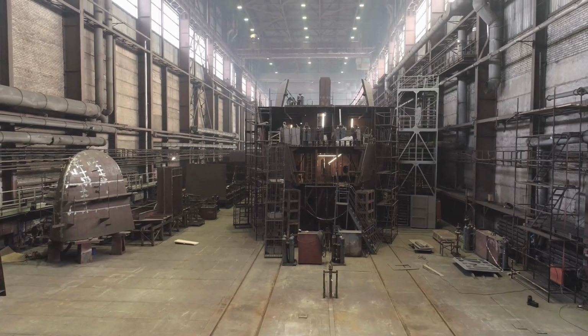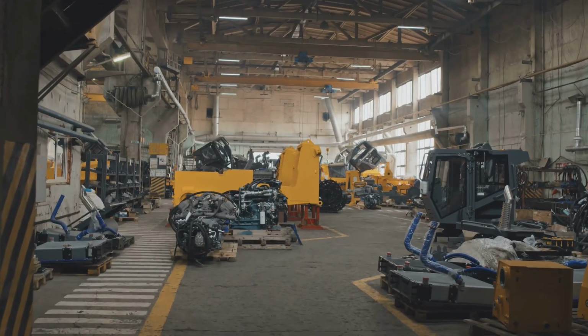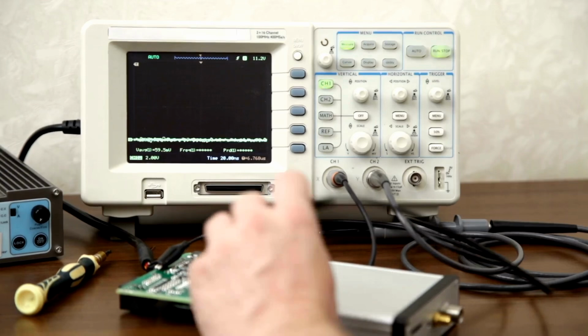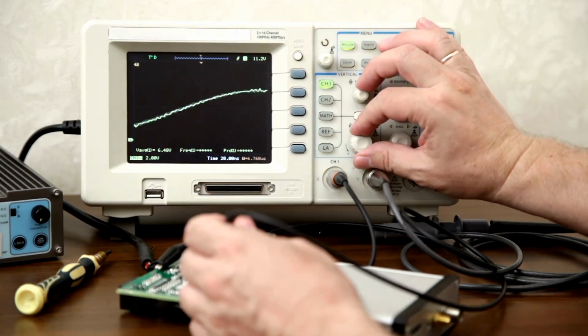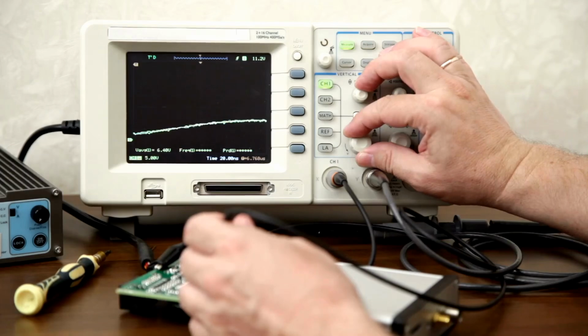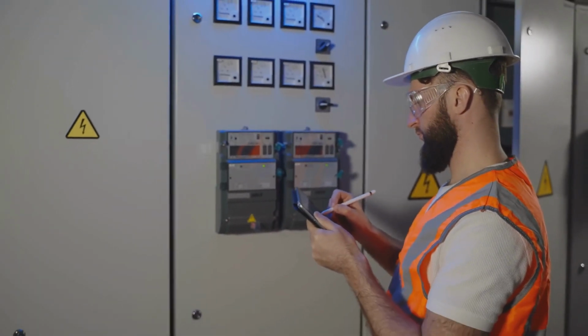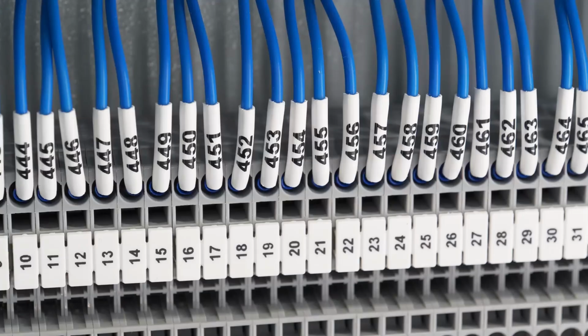EMI sources can be found everywhere, from industrial machinery and power lines to everyday electronic devices. These electromagnetic fields can interfere with the signals transmitted by encoders, causing them to produce inaccurate readings or even fail altogether. So, how do we counteract this invisible enemy? Here are some best practices to mitigate EMI impact.